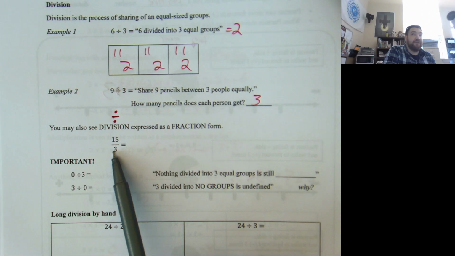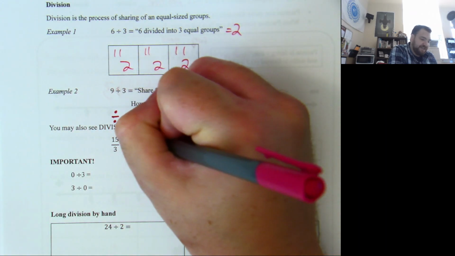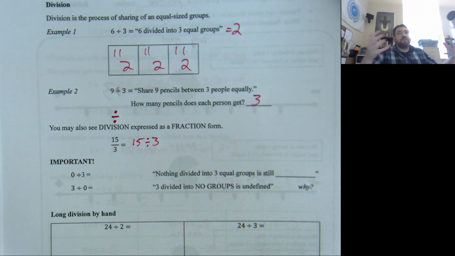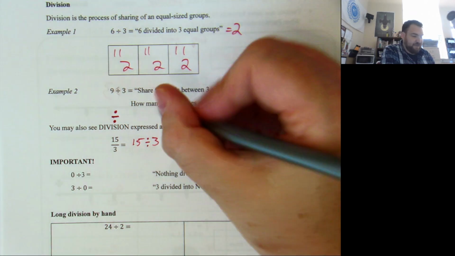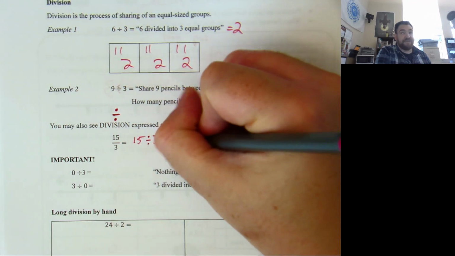So if I have 15 thirds, or 15 over 3, that's really just the same thing as 15 divided by 3. Now, those numbers are small enough that the math you've memorized should tell you that that value is what? One more time. 15 divided by 3? Yes, Andrew, I saw that hand. Was that the answer, Andrew? Yeah, it was. 15 divided by 3 is 5.